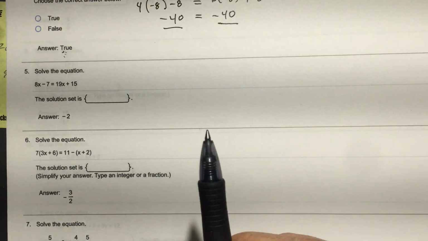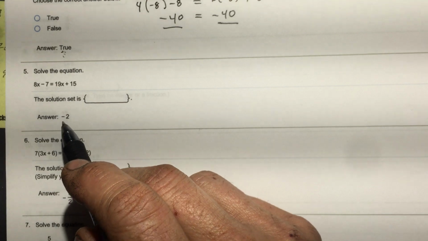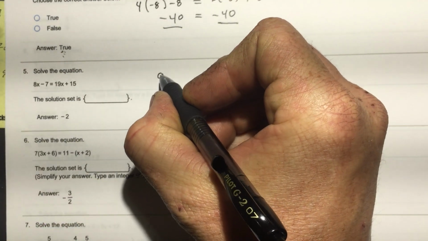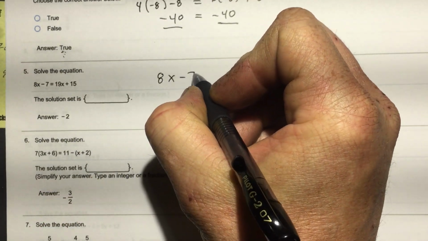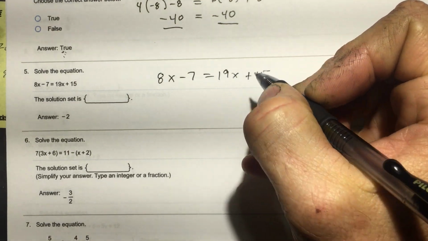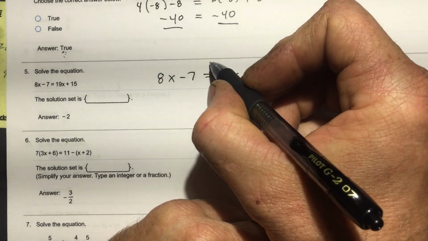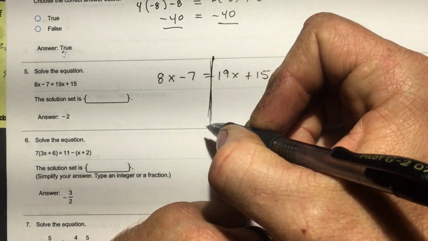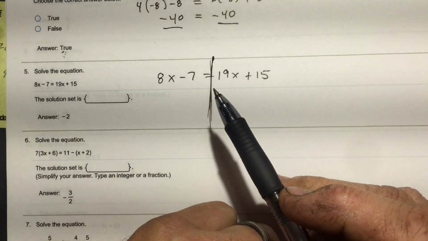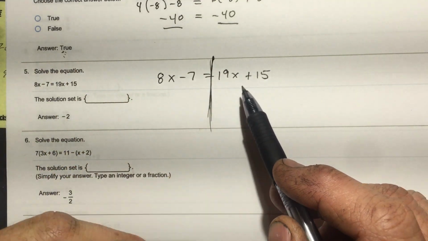Okay. What about number 5? It says solve this equation. All right, so now when we solve, let me write it out here. 8x minus 7 equals 19x plus 15. We're going to solve this equation. Okay, well, the first thing, here's my equals right here. So I draw this little separator line so I can see the two sides a little better. This over here equals this over here.